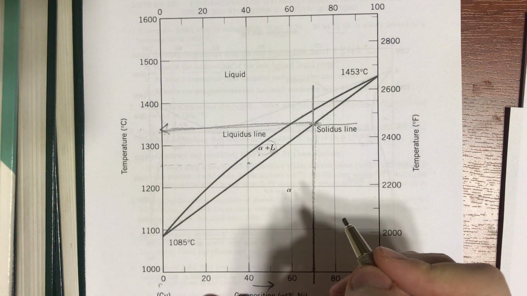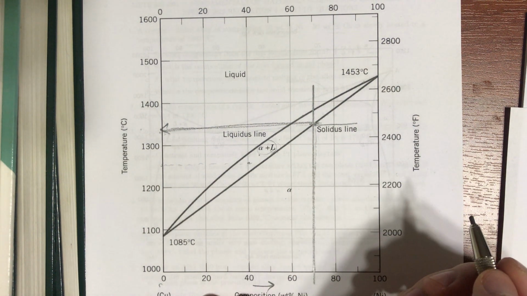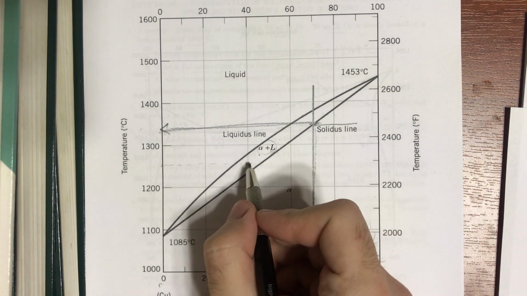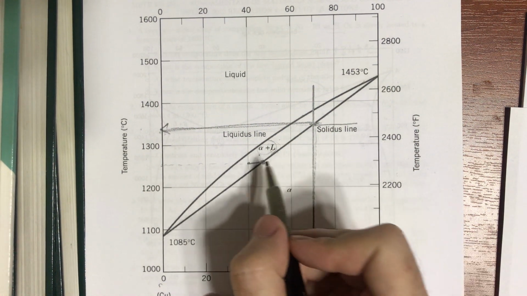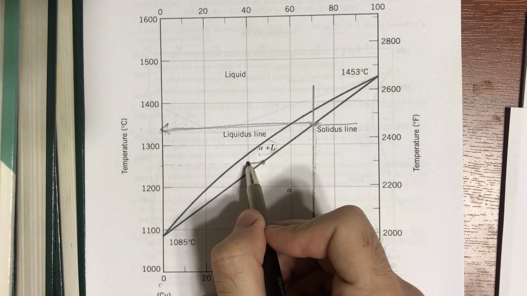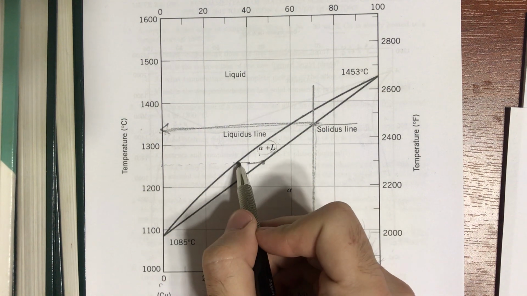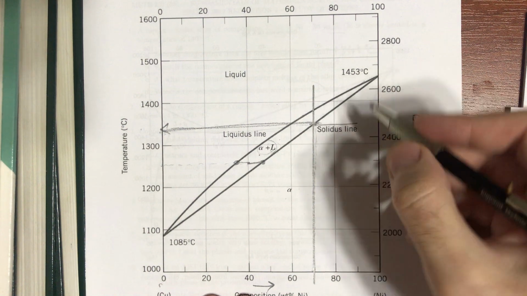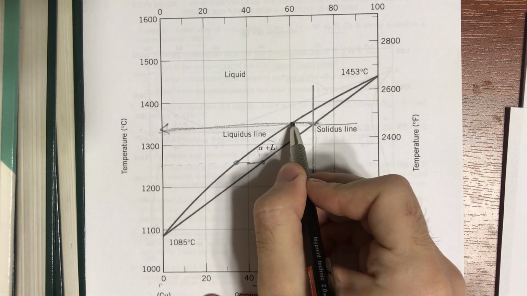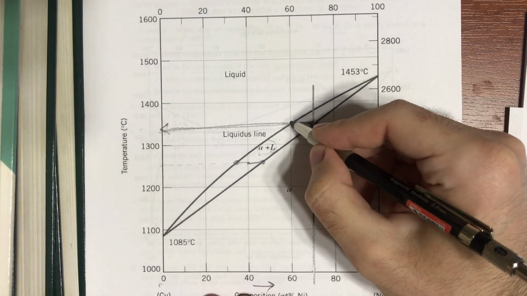If you want to know the composition of the solid, which is alpha, we go to the solidus line and read it from there. If you want the composition of the liquid, we go to the liquidus line and read it from there. Same thing applies here.